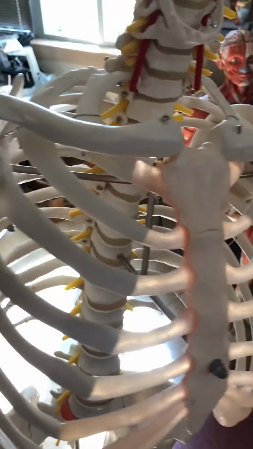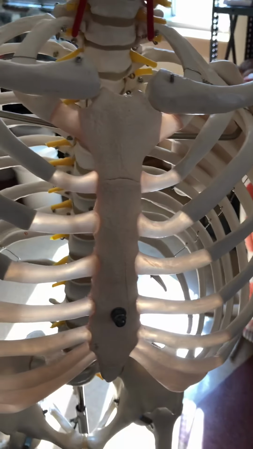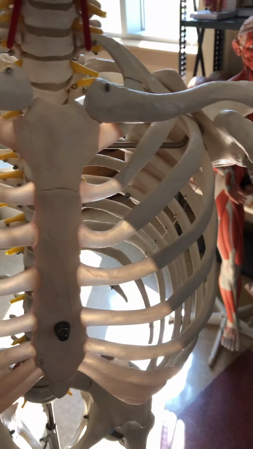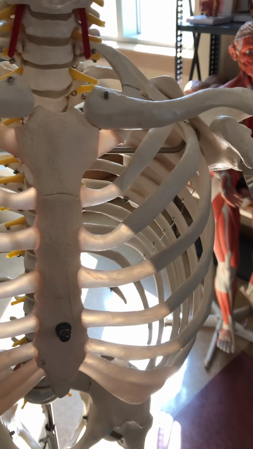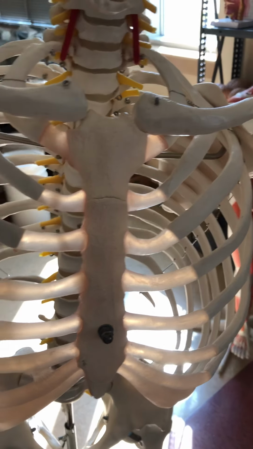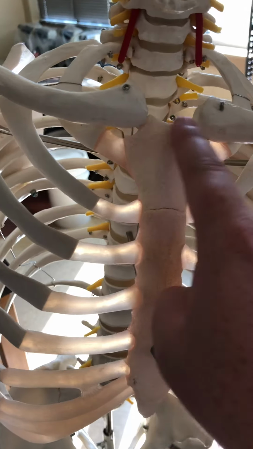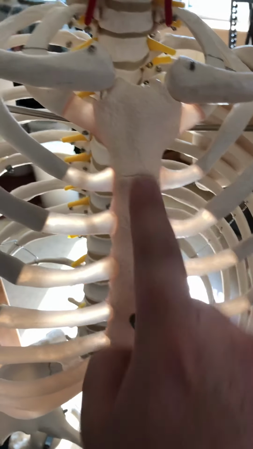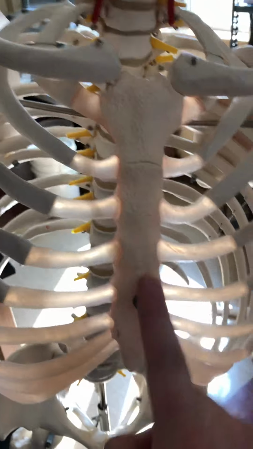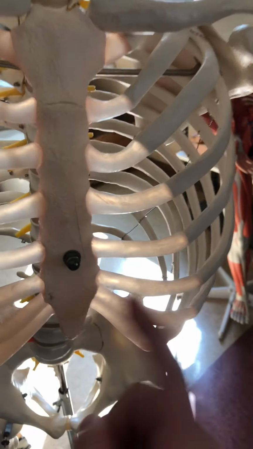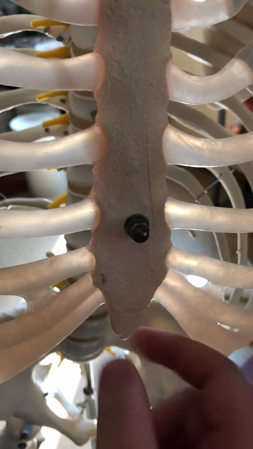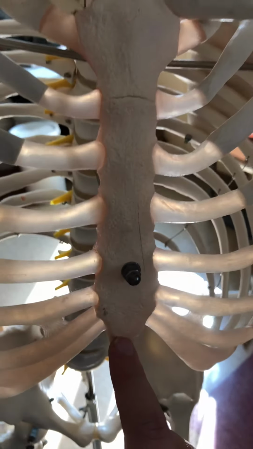Okay? And then looking at the specific features of the sternum, of the breastbone, we have, first of all, the manubrium. So that's this top section right here, the manubrium. We have the body, this middle section, and then the xiphoid process, which is this lower section, the tip. And you can see these little lines in between each of those.